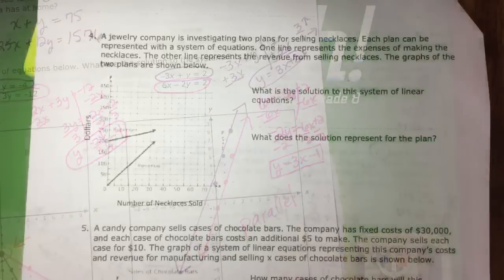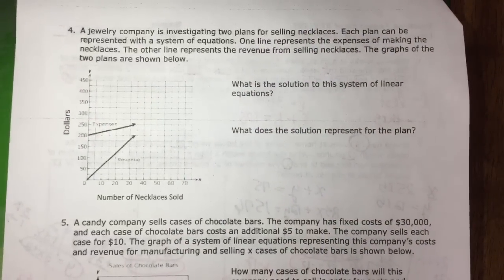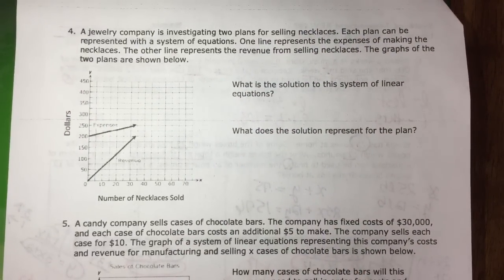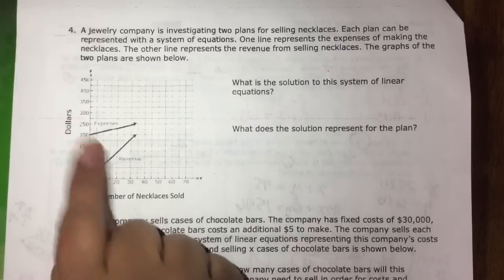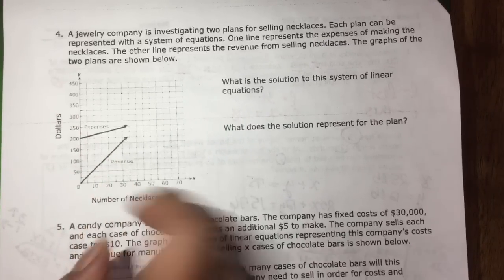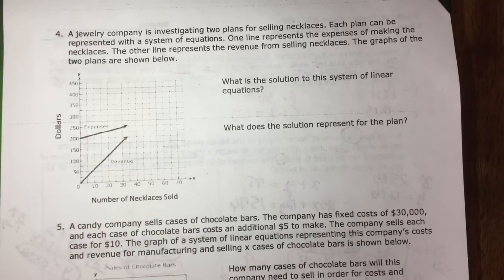to be parallel. Number 4: a jewelry company is investigating 2 plans for selling necklaces. Each plan can be represented with a system of equations. One line represents the expenses of making the necklaces. The other line represents the revenue from selling necklaces. The graphs of the 2 plans are shown below. So there's our graph of the expenses, and then the other one for the revenue. What is the solution to this system of linear equations? What does the solution represent for the plan?